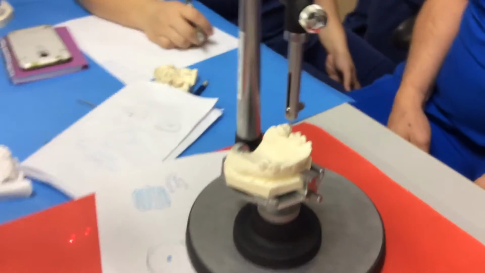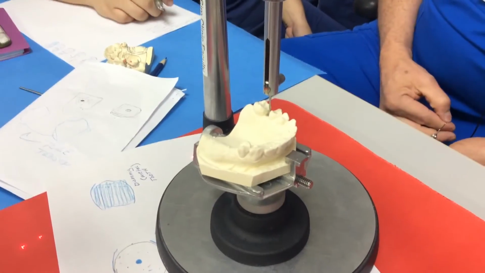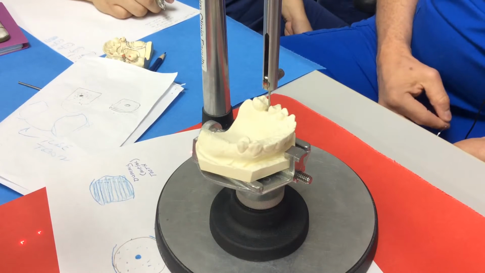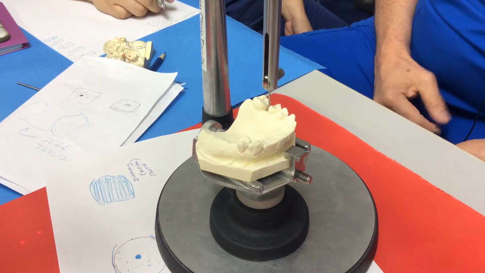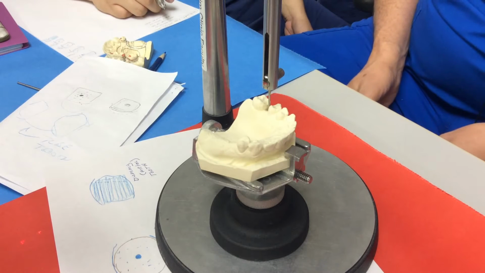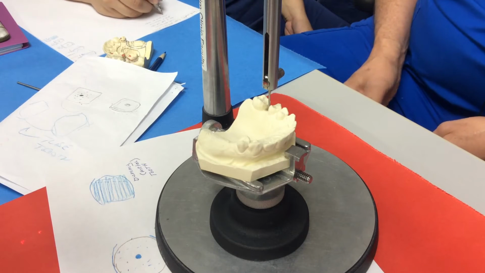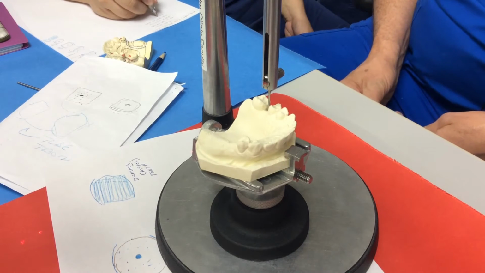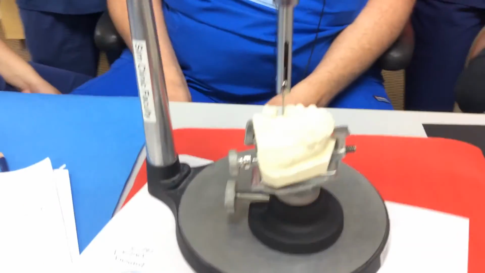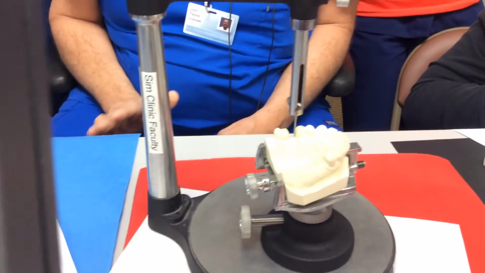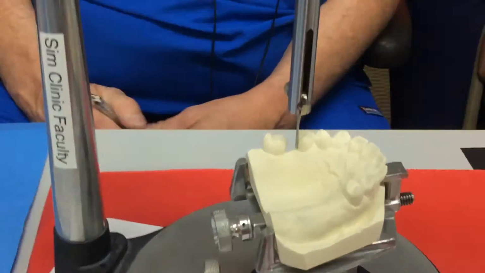Many of you are making a mistake on your guide planes. The guide plane has to go to the height of contour or above. All right? So when you draw it, you want to draw it almost to the marginal ridge. You shouldn't be falling very short of the marginal ridge.